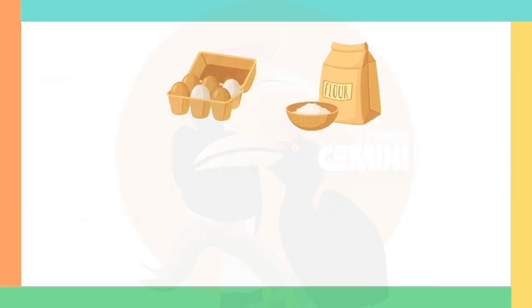Let's look at our ingredients here. If one batch of cookies uses 2 eggs and 1 cup of flour, the ratio of the number of eggs to cups of flour is 2 to 1. For 2 batches of cookies, we double the ingredients. So we would need 4 eggs and 2 cups of flour. That's a ratio of 4 to 2. So 4 to 2 and 2 to 1 are equivalent ratios.